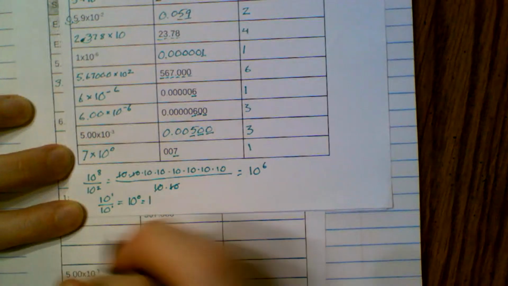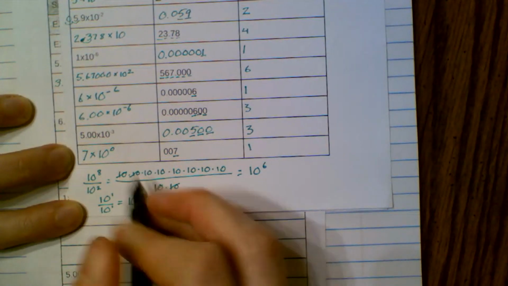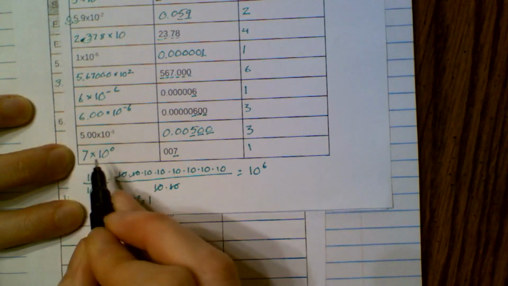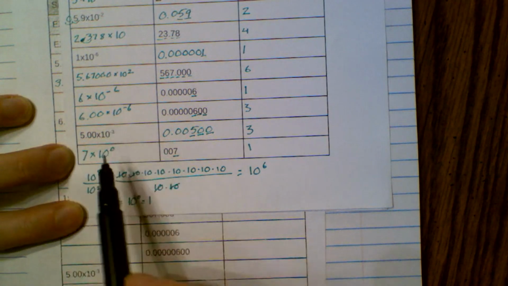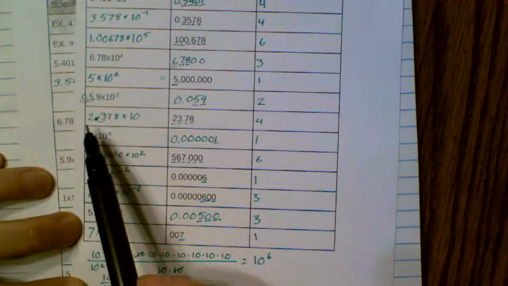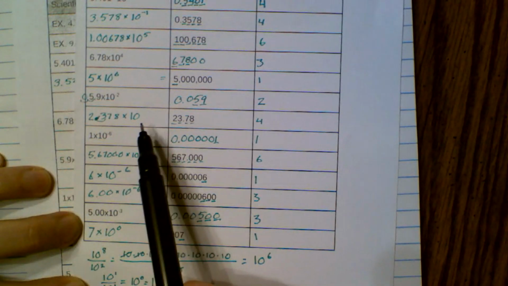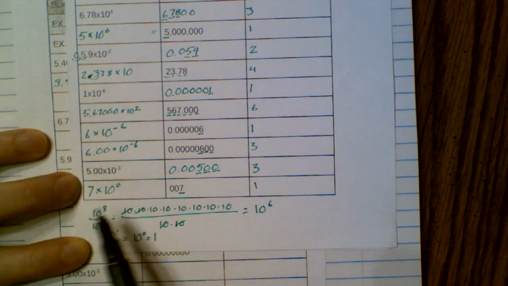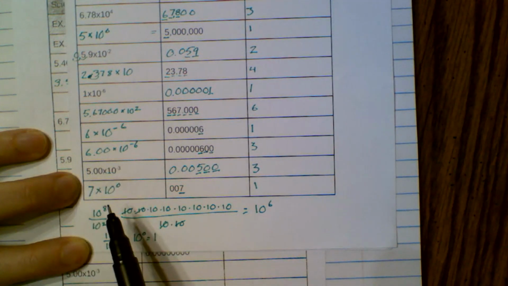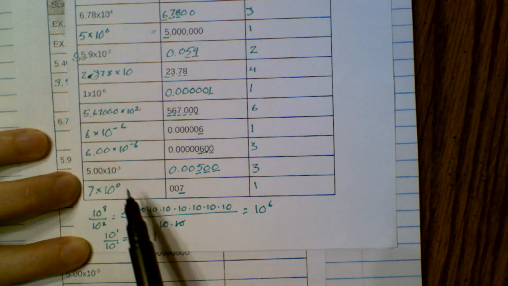Okay, so any number to the 0 is 1, but for us, when we're looking at scientific notation, this is going to be 10 to the 0 if we're multiplying it by 1. Again, just like way up here where we had 2.378 times 10, 7 times 10 to the 0 isn't something we're going to see normally. It's a little bit of a tricky question, just to help you guys kind of see the nuance or the details in scientific notation.